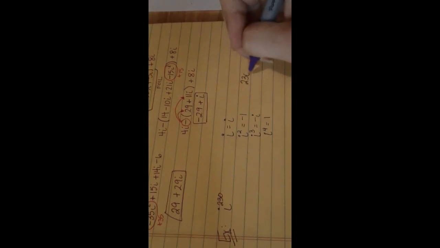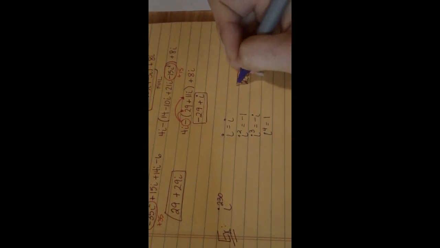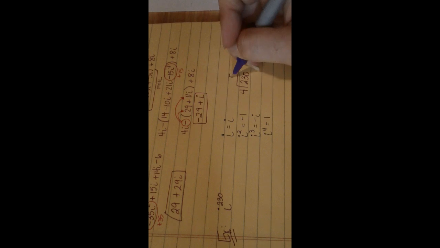So our strategy for figuring out what i to the 230th power is to take that 230 in the exponent and divide it by the 4 in our repeating pattern. So 4 goes into 23 5 times. Minus 20 is 3. Bring down the 0. 4 goes into 30 7 times. Minus 28 is 2.